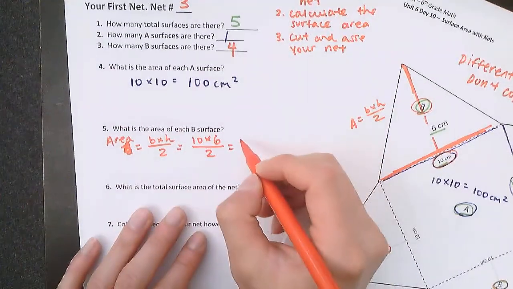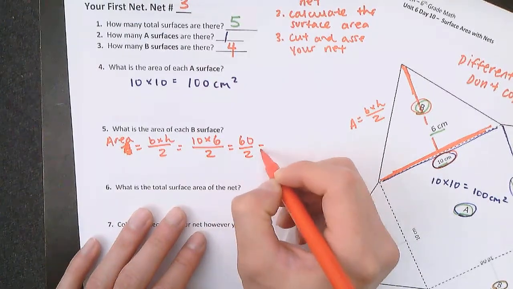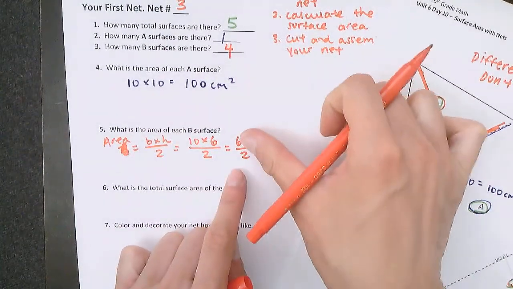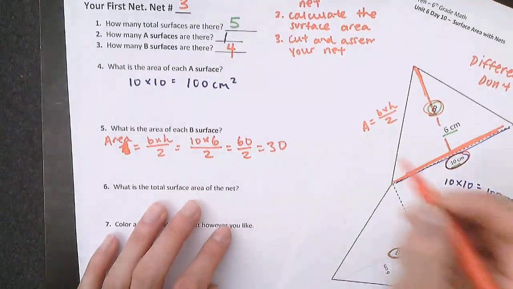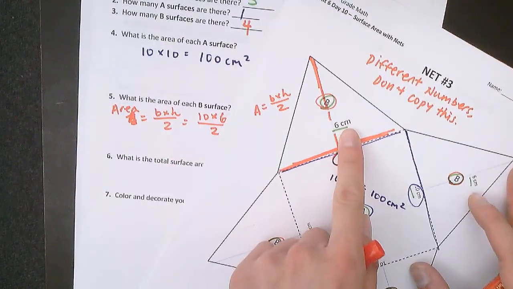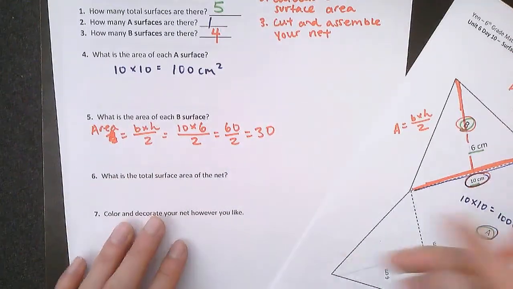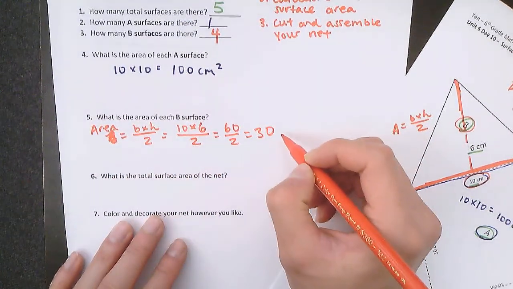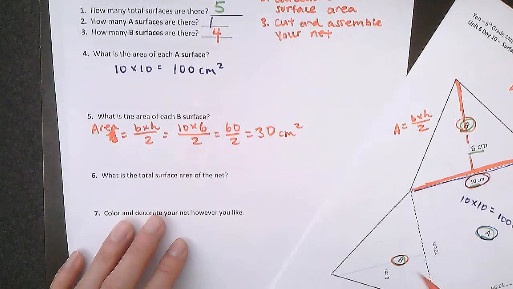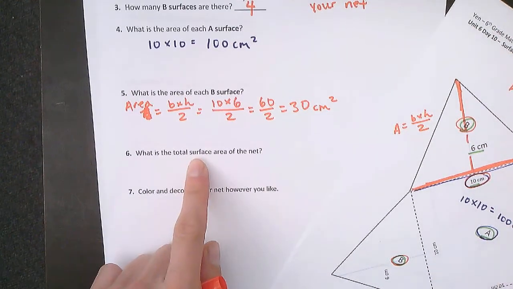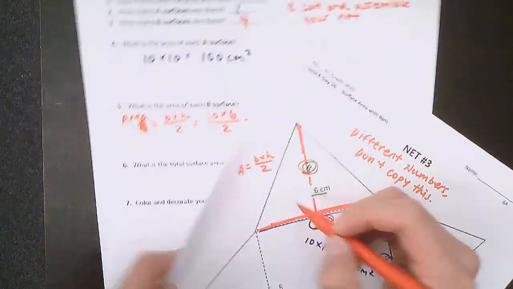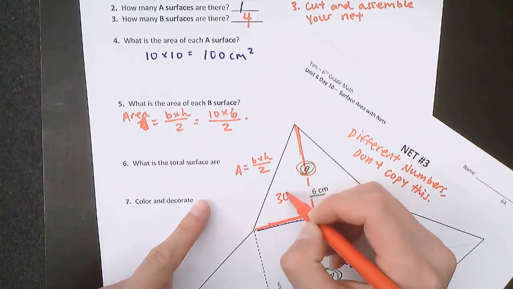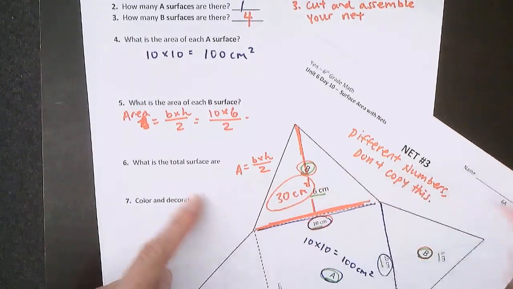So the base times the height is 10 times 6, which is 60, divided by 2. 6 divided by 2 is 3. Add the 0 back in. So that's 30. What are our units? It's centimeters. So the area of every B surface, which is a triangle, is 30 centimeters squared. Okay? So what is the total surface area? To find the total surface area, this was 30 centimeters squared, that's the area of one of these.